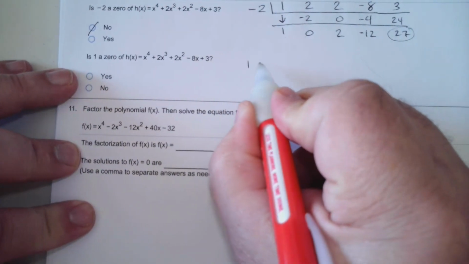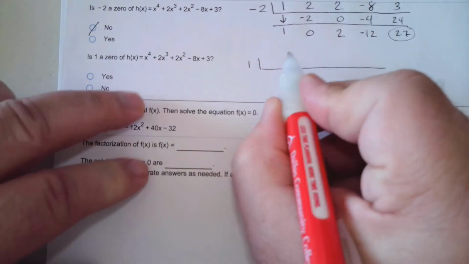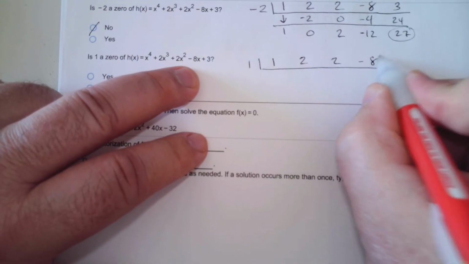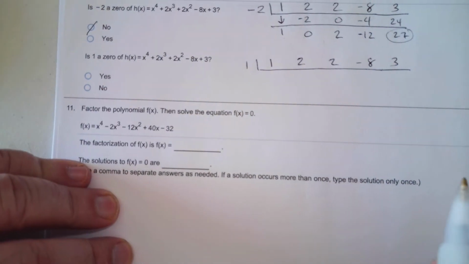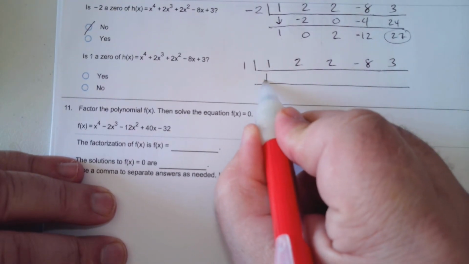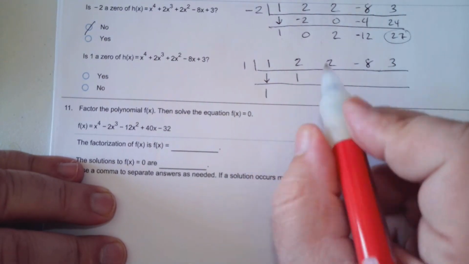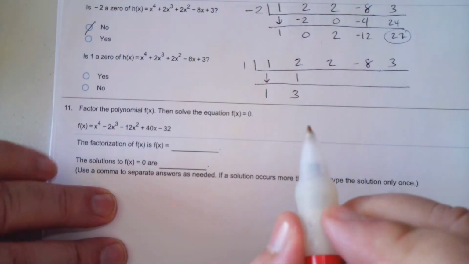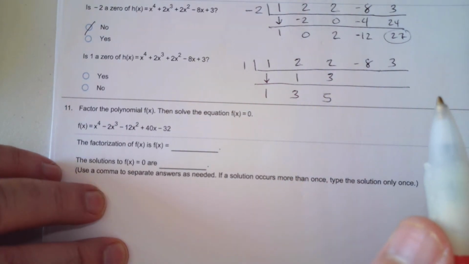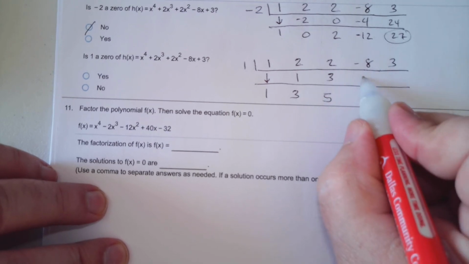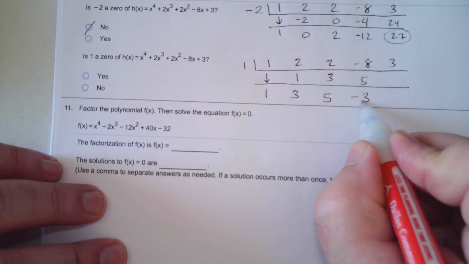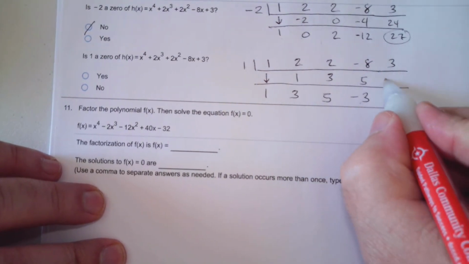And the next one is 1. So we have 1, 2, 2, -8, and 3. Those are all the coefficients. Bring down the first one. 1 times 1 is 1. 2 plus 1 is 3. 1 times 3 is 3. 2 plus 3 is 5. 1 times 5 is 5. -8 minus 5 is -3. 1 times -3 is -3.